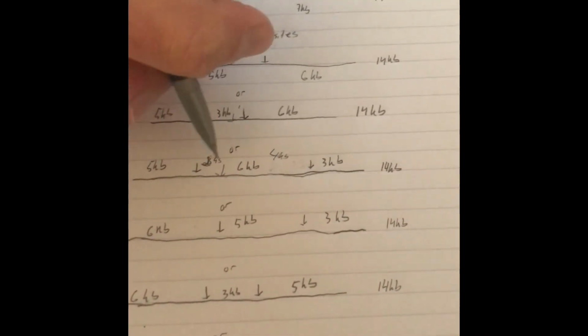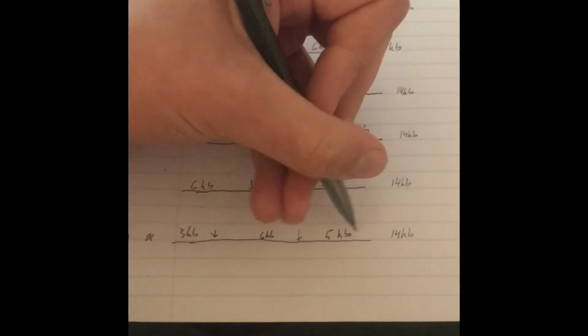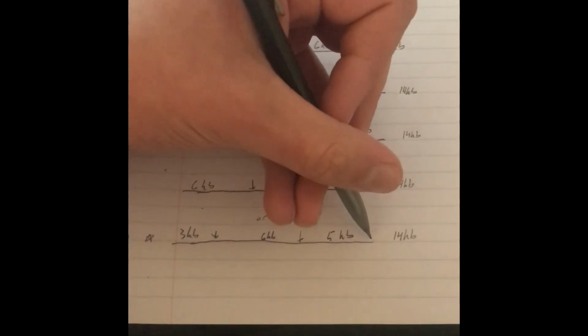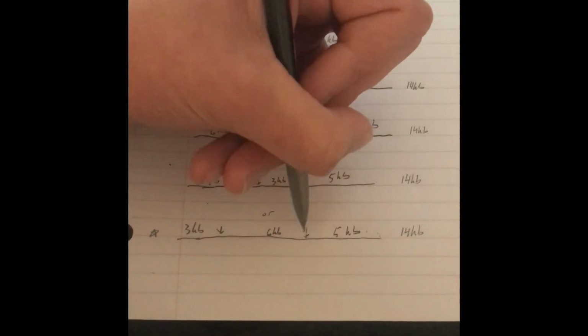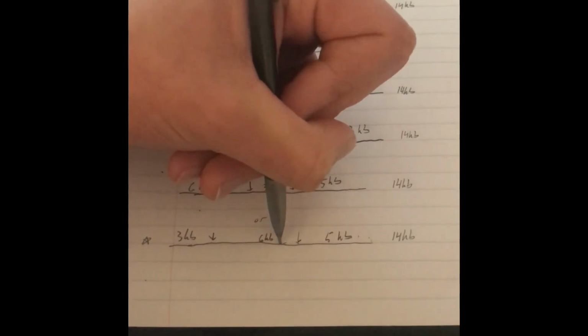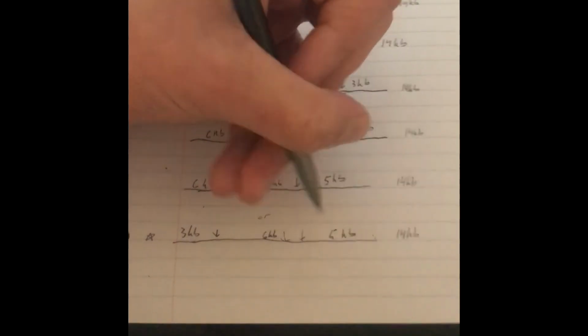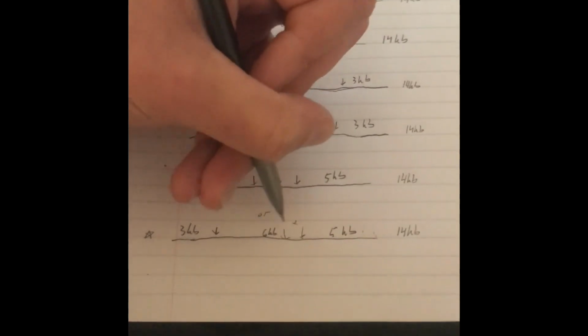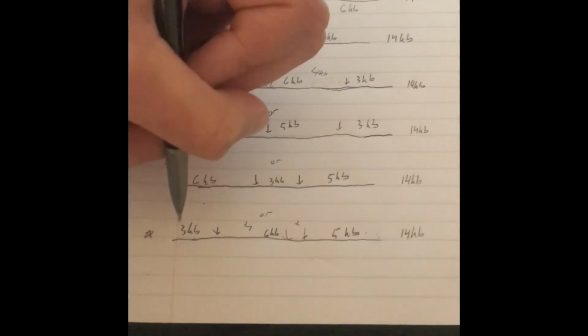That'll give us 5, 2, 4, and 3. And then it's the same idea down here. I just starred these. It's just the different order. But if we were to go over here, we just know that has to start from the 5,000. So 7,000 over. Add another 2,000 there. That gives us 5, 2, 6 minus 2. That gives us 4 and 3.